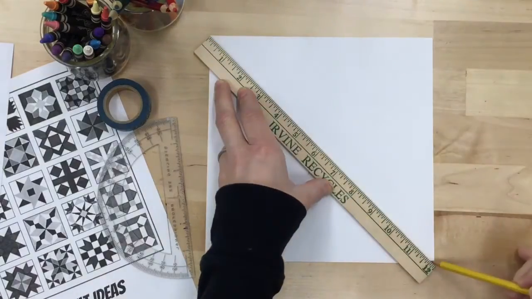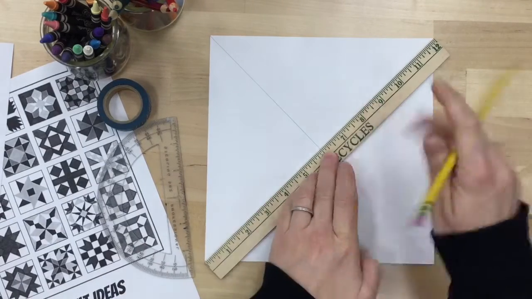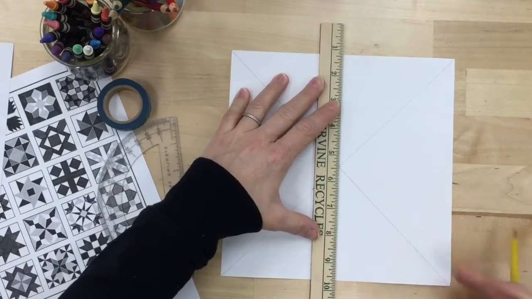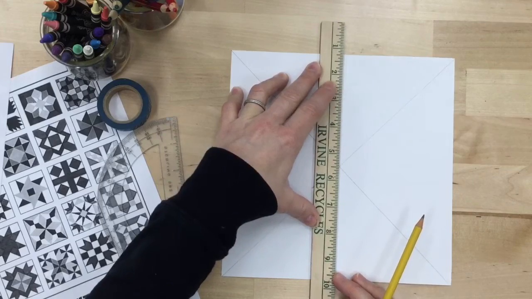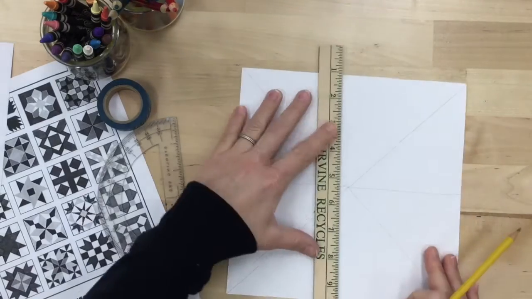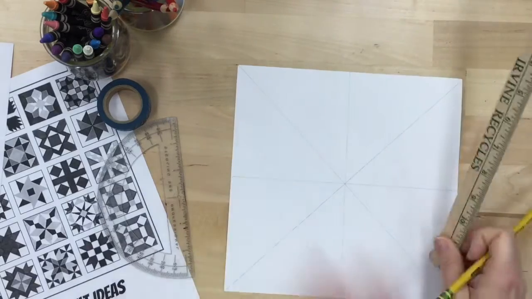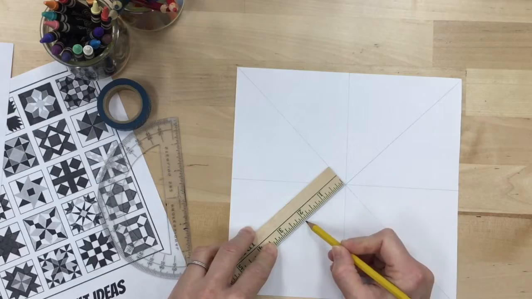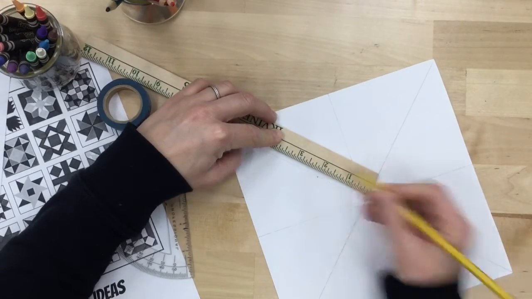To find the center of a square piece of paper or a square shape, you would want to draw 2 diagonal lines that intersect at the middle. Then, using your ruler and finding a right angle, 90 degrees, you'll divide your paper again so that you have 8 equal triangles. Once you have found the center of your paper, the possibilities are yours.